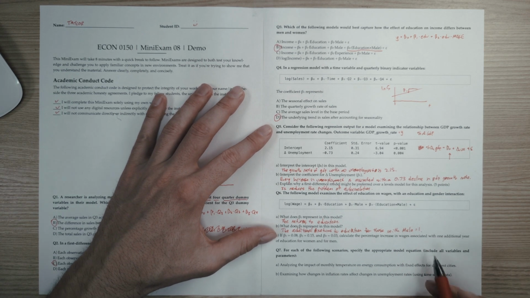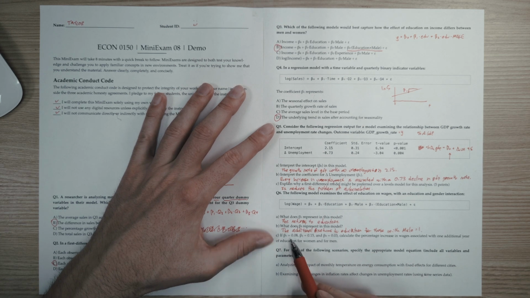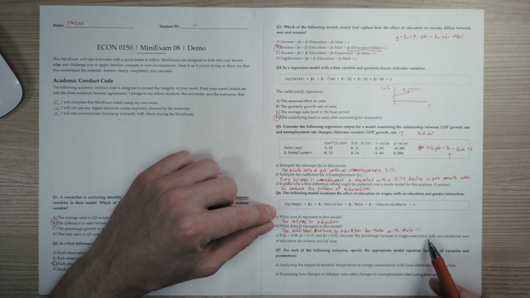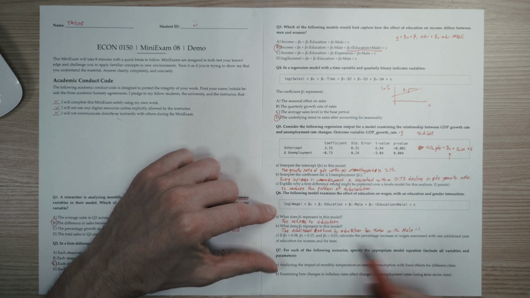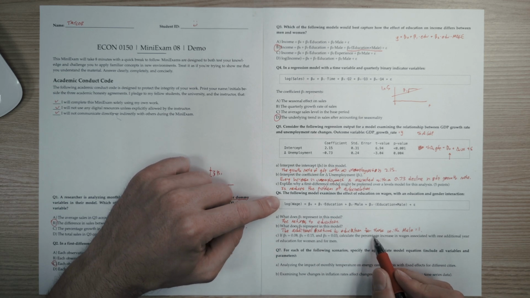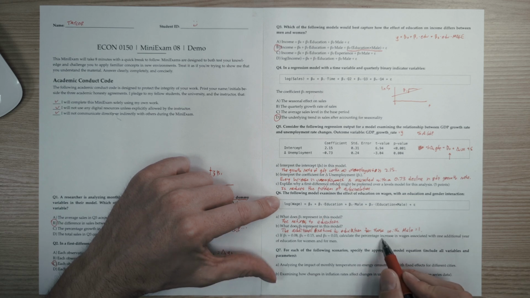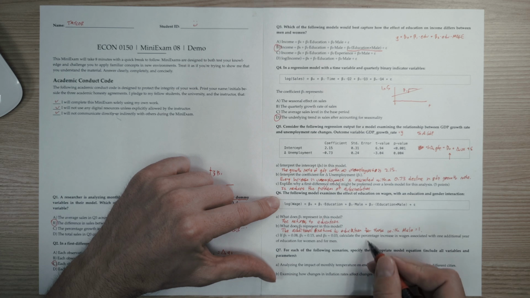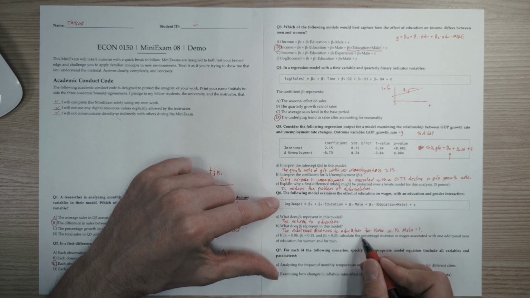Okay, so nice. So then for this last one, if beta 1 is equal to this, beta 2 is equal to this, beta 3 is equal to this, calculate the percentage increase in wages associated with one additional year of education for women and men. So there's actually maybe a bit of a problem with this question. I would probably change some of this wording.